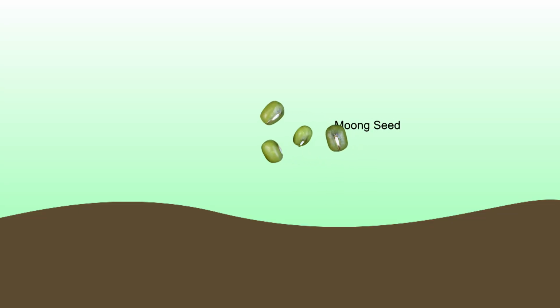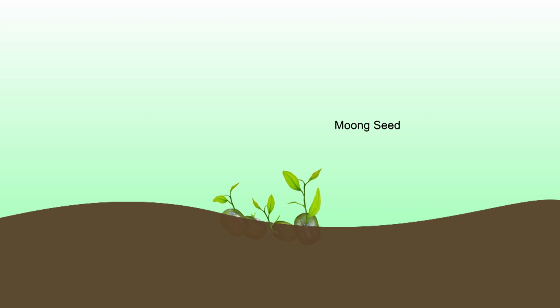To understand this better, consider a moong seed. Is it living? But when we plant it in the soil, it gives rise to a new plant. Here, we cannot easily decide what is living and what is non-living, because a seed earlier may be considered as non-living, and when it is planted in the soil, it may give rise to a new live plant.